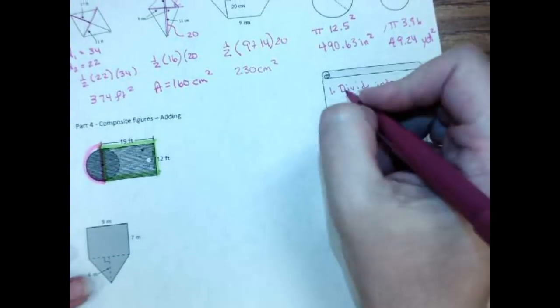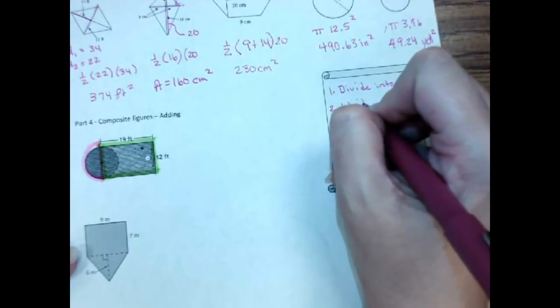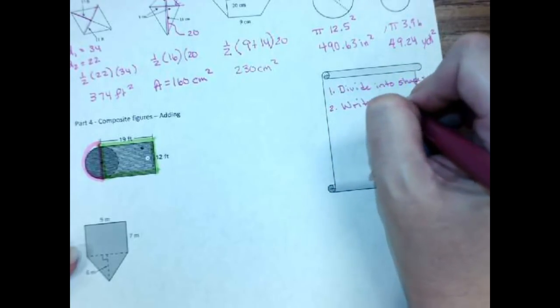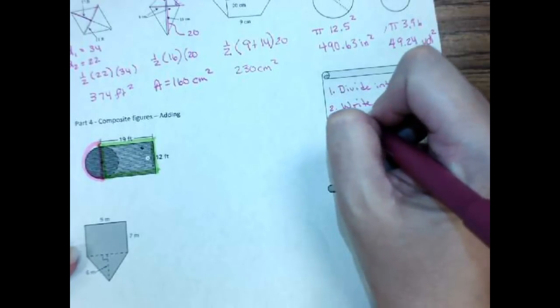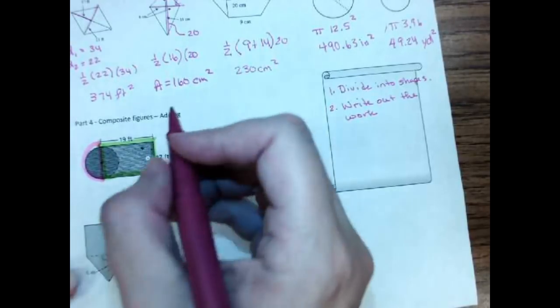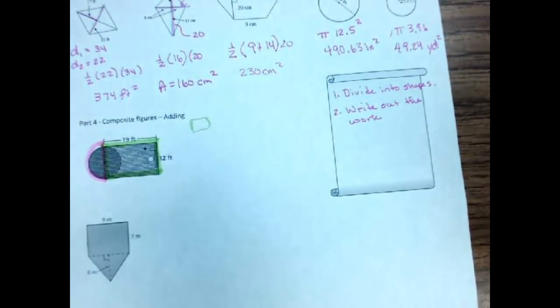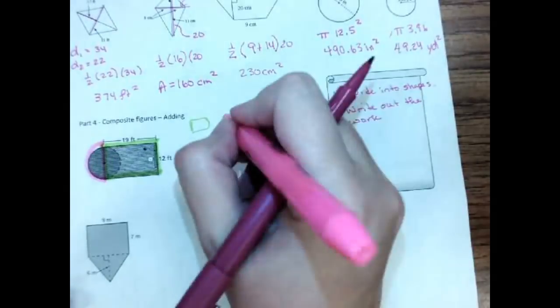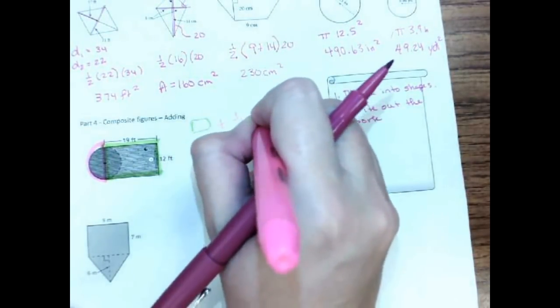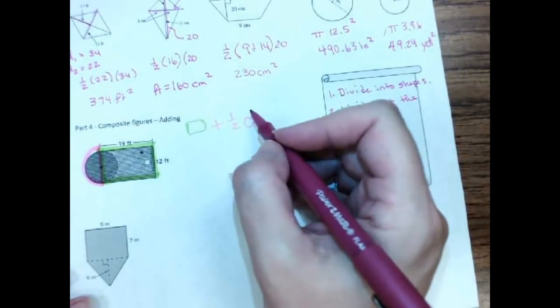Then, step 2, write out the work. You really have to write out this work. Some of those other ones, maybe you aren't showing your work on everything, but you really want to write out the work on this part. This is how I like to do it. I like to say this is the rectangle plus the half circle. And I write it like that. When I write this plus a half circle, this helps me remember that I've got to do a half circle here.